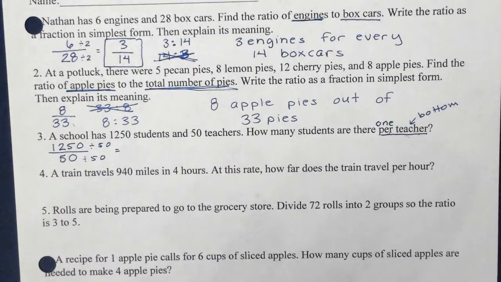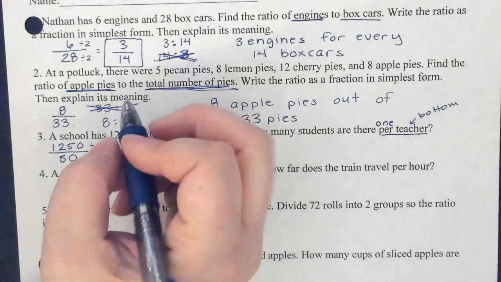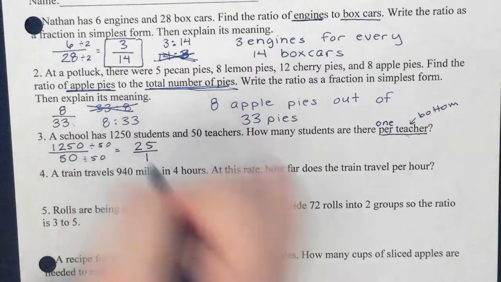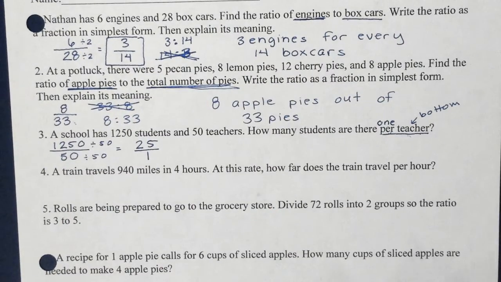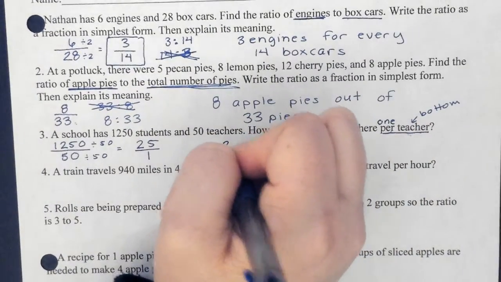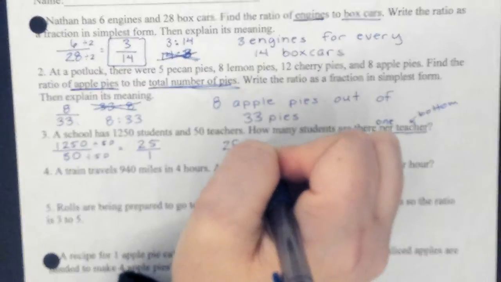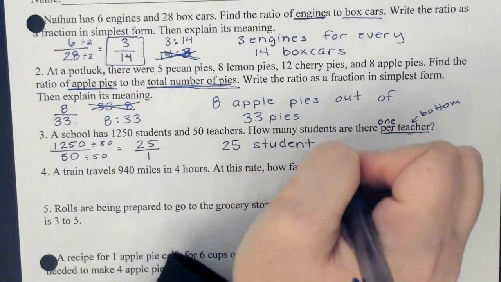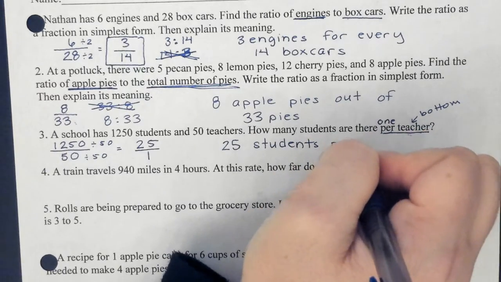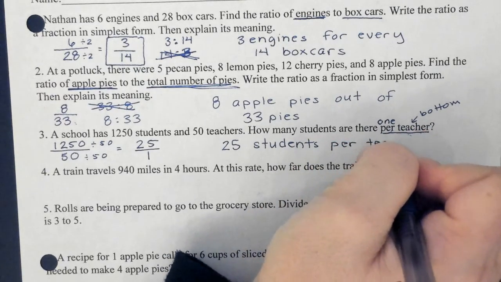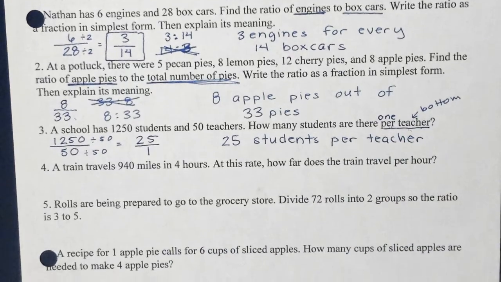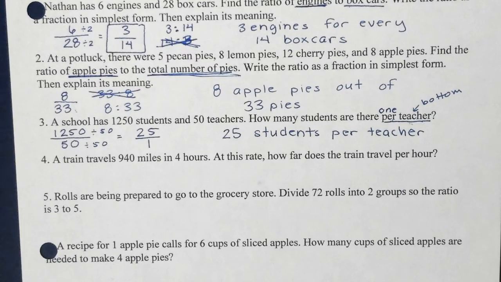Okay, so what is that going to give me for my students? Sheldon? 25 over 1. Okay, and that means 25 students per teacher. 25 students per teacher.